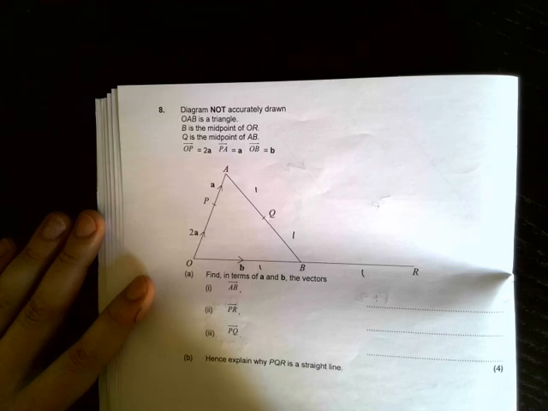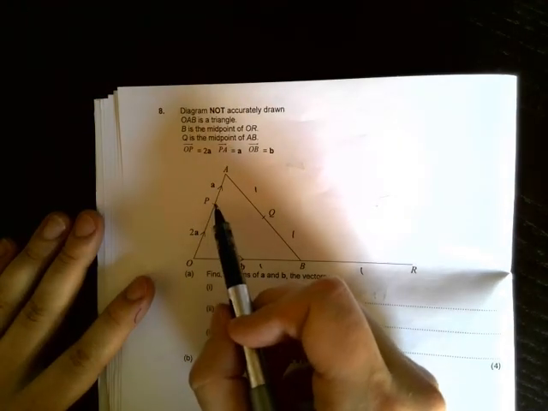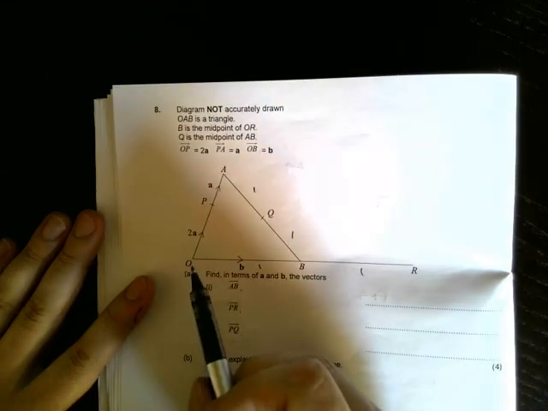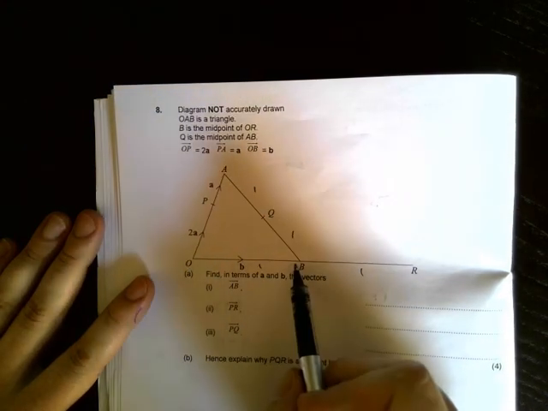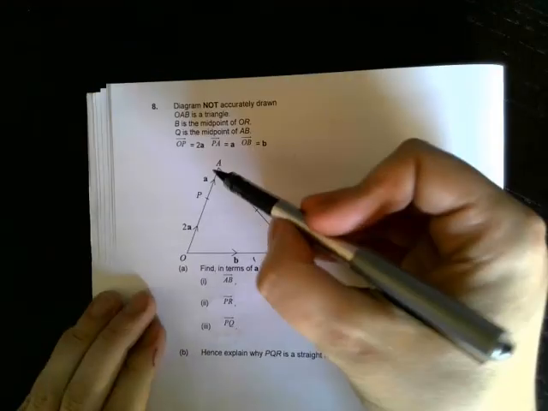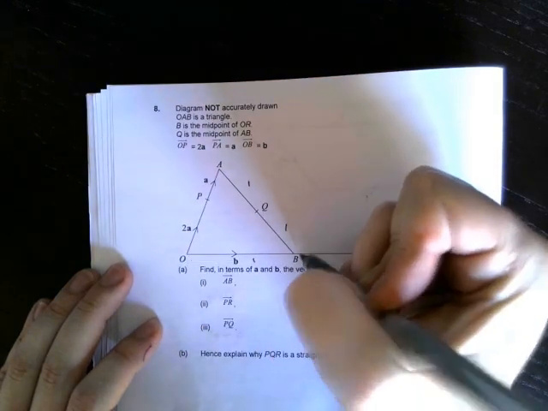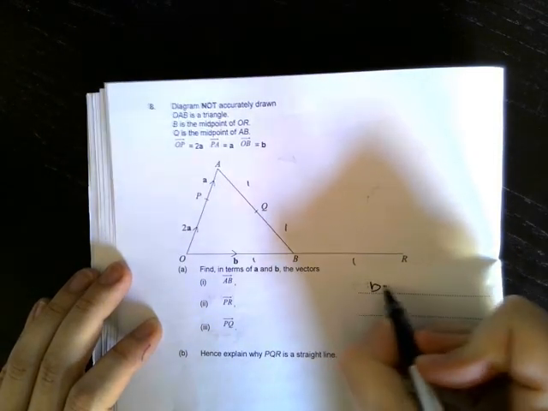And OP is 2A. OP is 2A, PA is A, and OB is B. Okay, so then we need to find AB, so we can go minus 3A plus B, or B minus 3A.